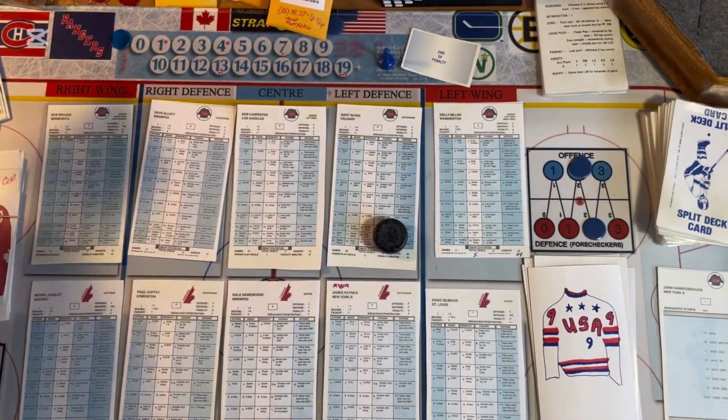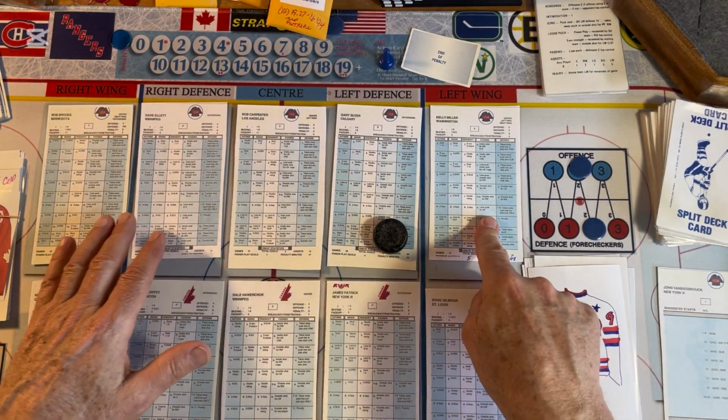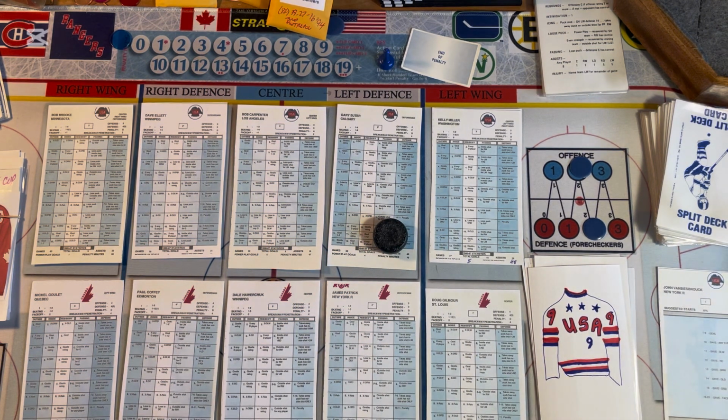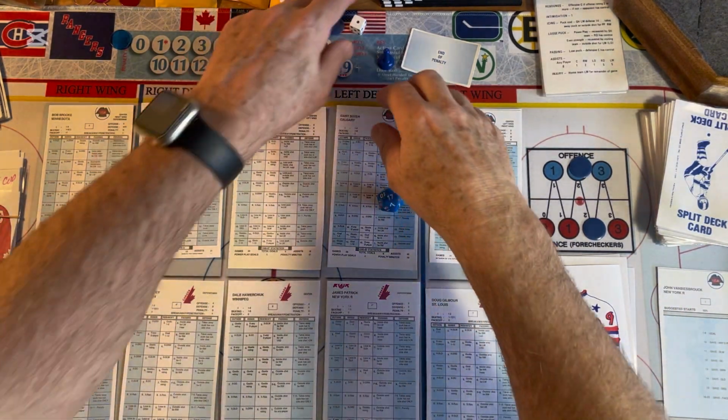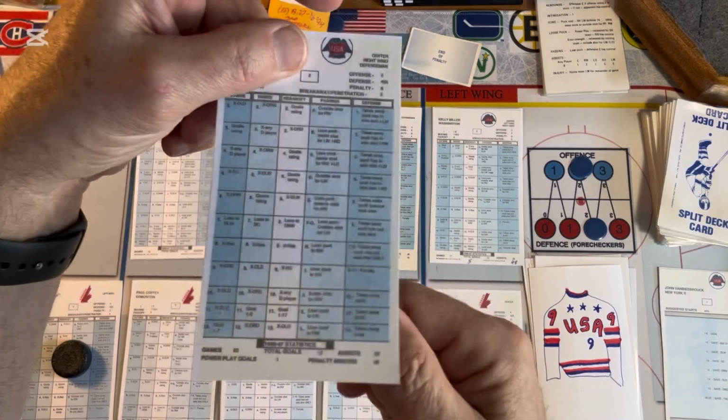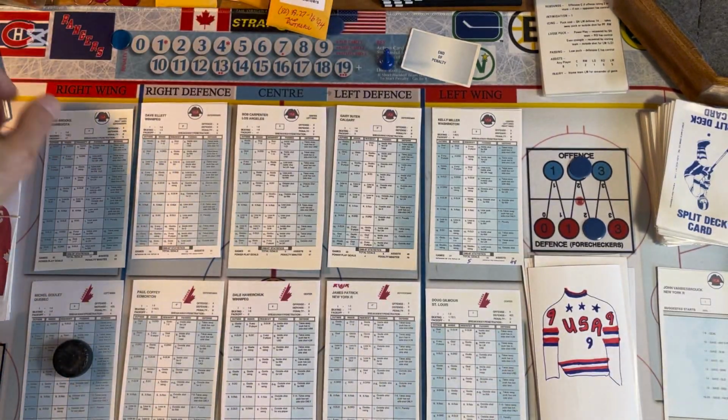Outside shot only for any player. We got to give it to the highest rated guy. Let's give it to, man, these guys don't shoot very well. We'll give it to Bob Brook for the shot. So Brook's going to take the outside shot only. And it is a 7. It's lost it. Puck goes over to the defensive left wing on Brook's shot.